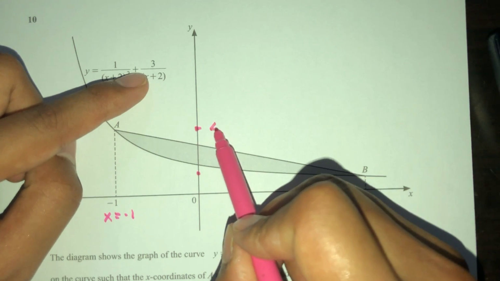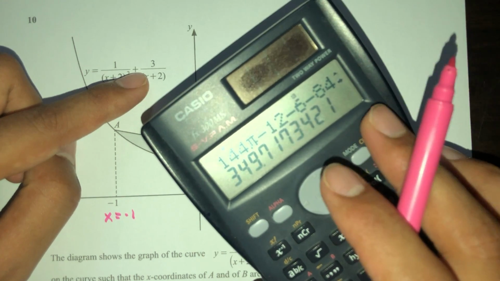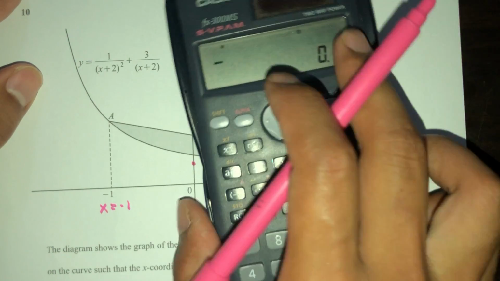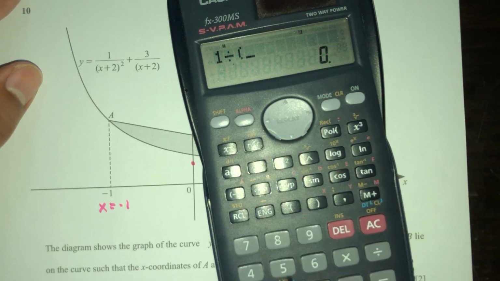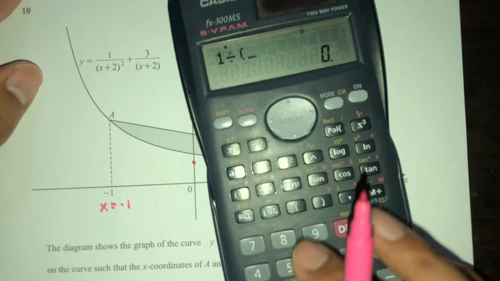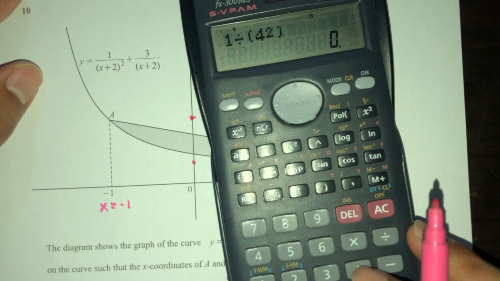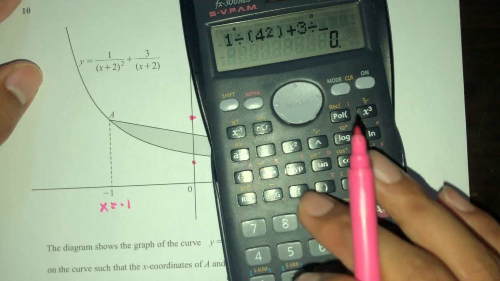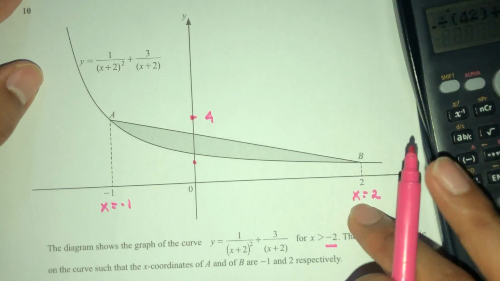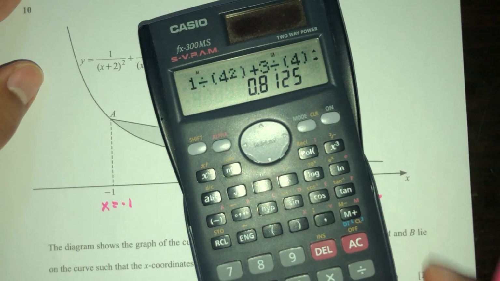This becomes 4. Again, you can do this using your calculator as well. Up to you. No big deal, right? Replace this back in. You can do this. So 1 divided by 1 plus, so this is 2. So 2 plus 2 is 4 squared plus 3 divided by 4.